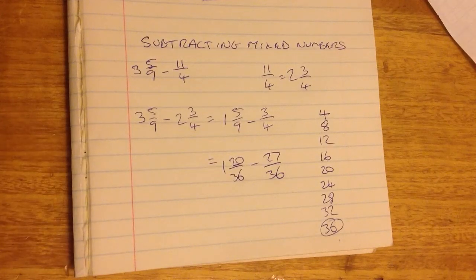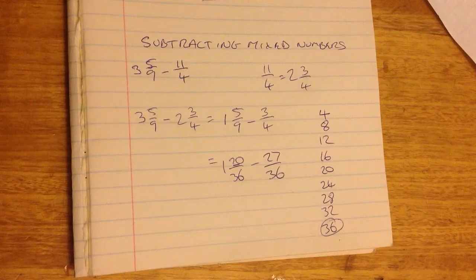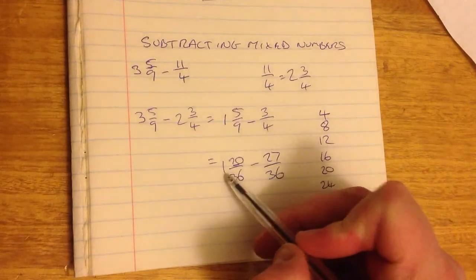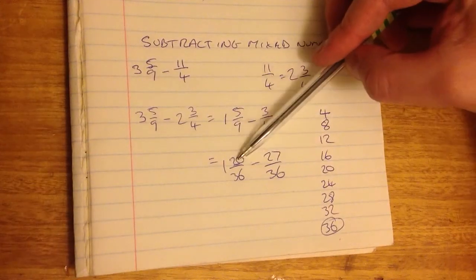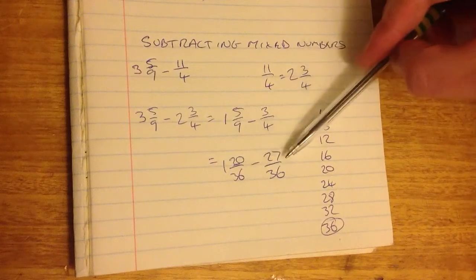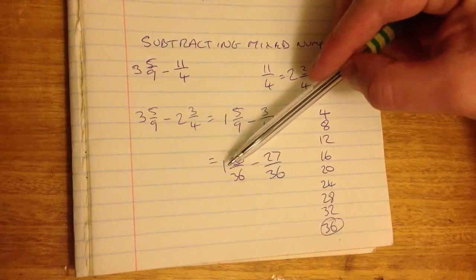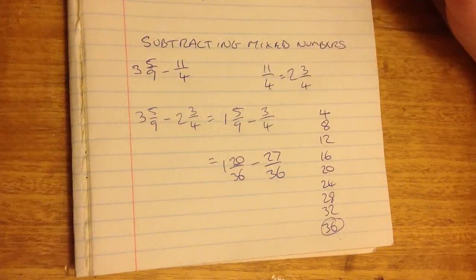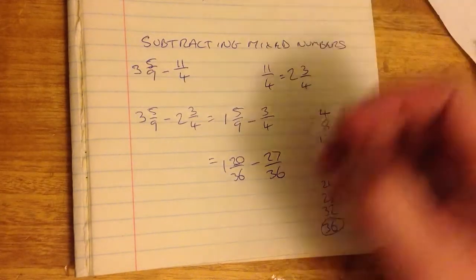Doesn't actually represent that much of a problem if we remember that in a whole one, there are 36 36ths. Once we've taken away 20 36ths, there's still going to be 7 36ths left. Okay, so we're going to have 1 minus 7 36ths. 36 36ths altogether. That leaves 29 36ths.